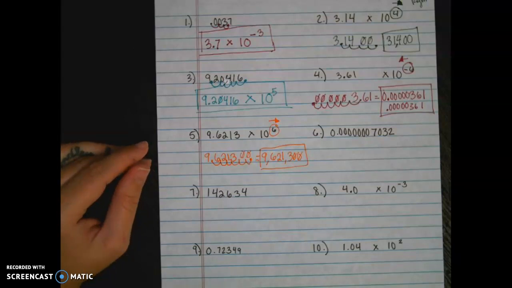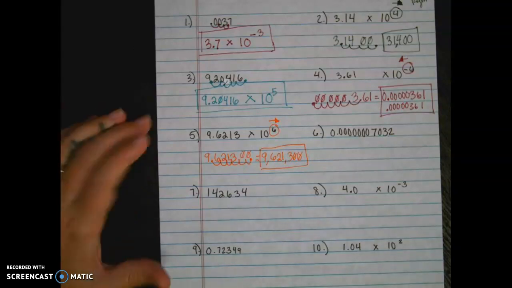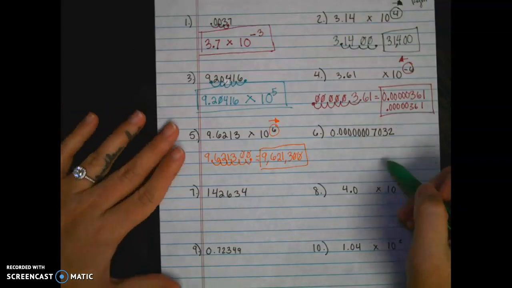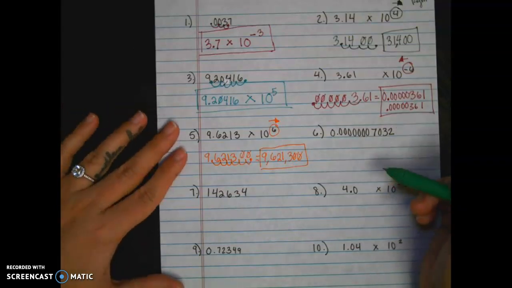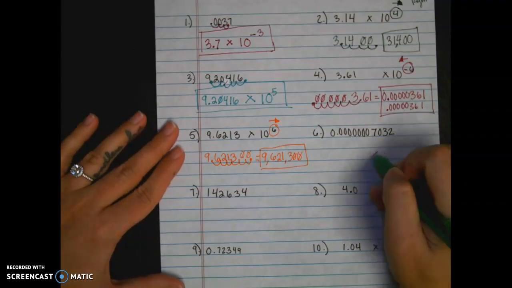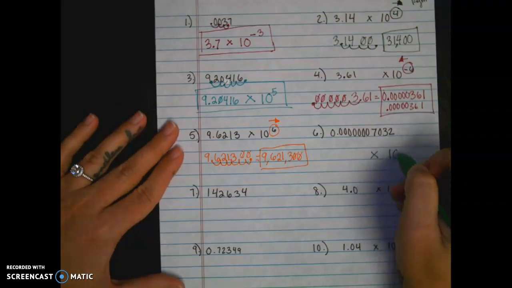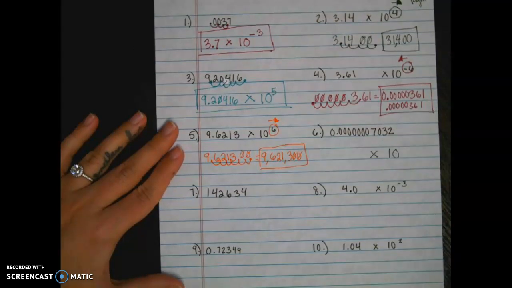Alright. So number 6. I need to move my decimal through the fields of that number. So what I instantly know, and you can start however you want to put it into scientific notation form, I'm actually going to write out 10 times 10 to the power of something.